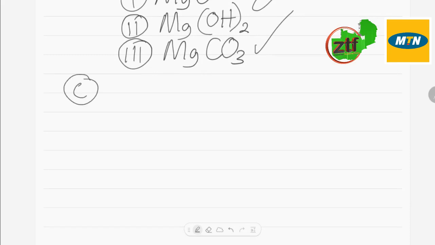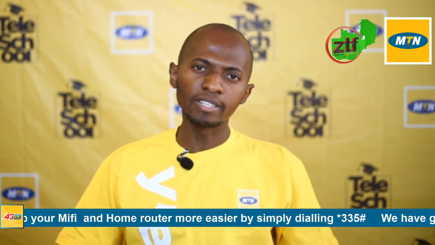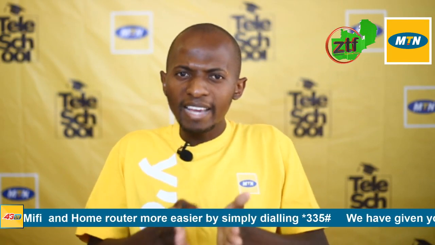The question reads, when X is reacted with Y, a gas which turns lime water milky is produced. C1. Use this information to construct a balanced chemical equation for the reaction of X and Y, including state symbols. In that case, we have been given a guide. We have three possibilities of solid X, but there is a guide there.